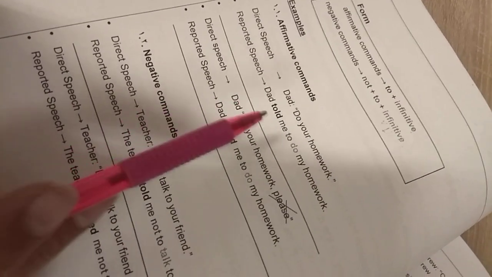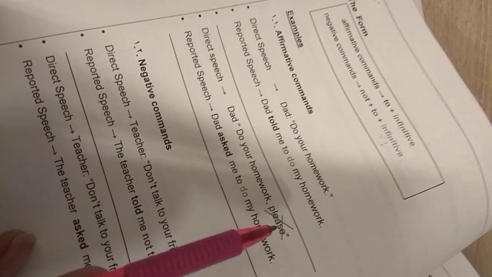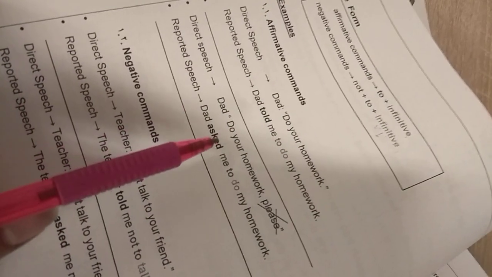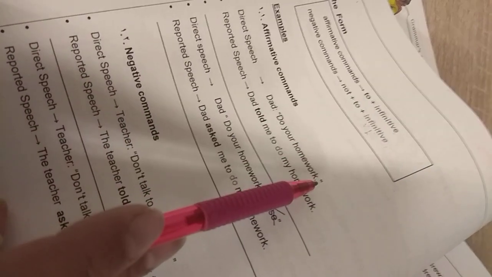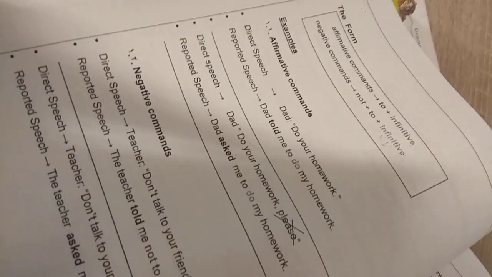Here is another example, the same example, but we put here instead of a full stop at the end of the speech, please. We omit the word please and the speech marks and put instead of the word please asked. Here we put told because we don't have the word please, while here we put asked because we have this word please.